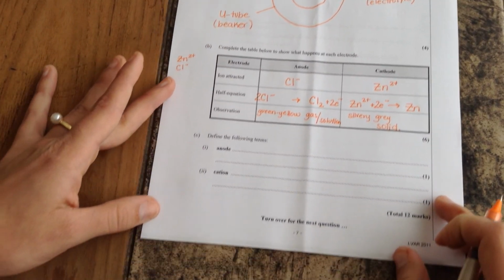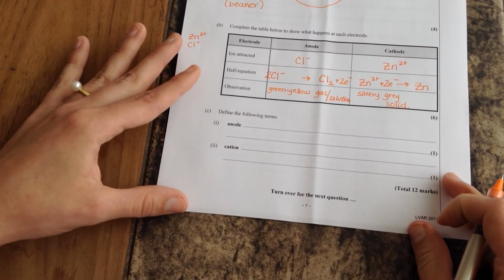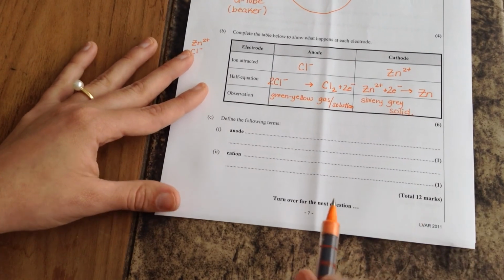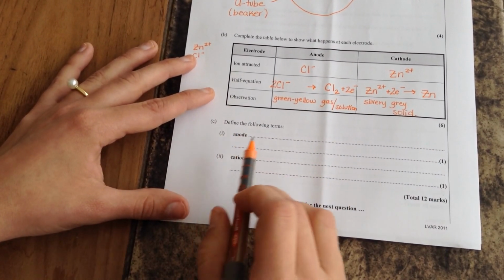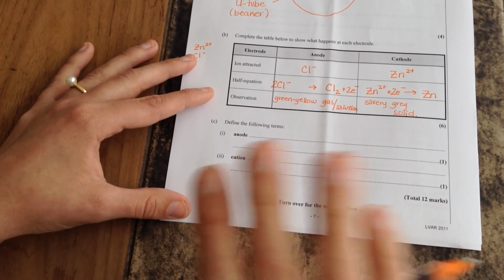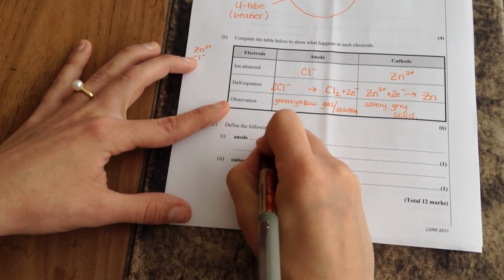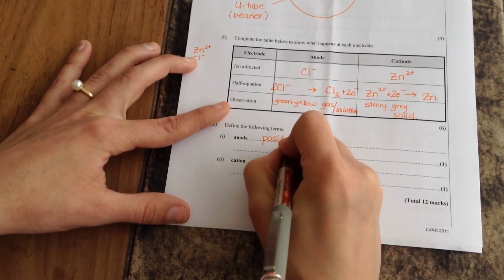All right. Then we've got some definitions here. These are just things you need to learn off by heart. Might be worth making some flashcards. Define the following terms. Our anode attracts our anions. Anions are negative, opposites attract. So our anode is our positive electrode.